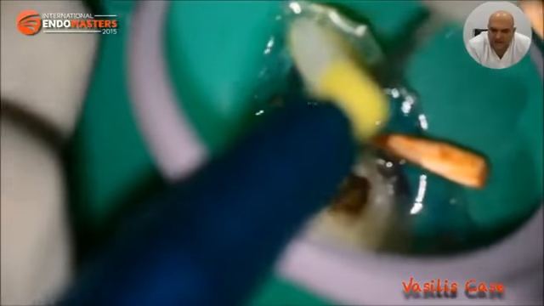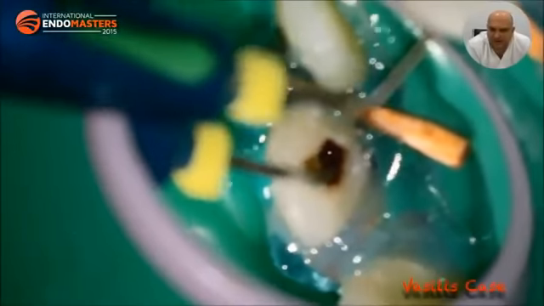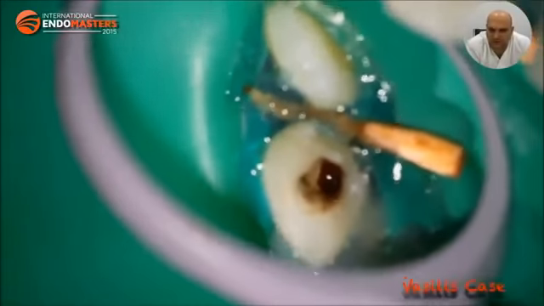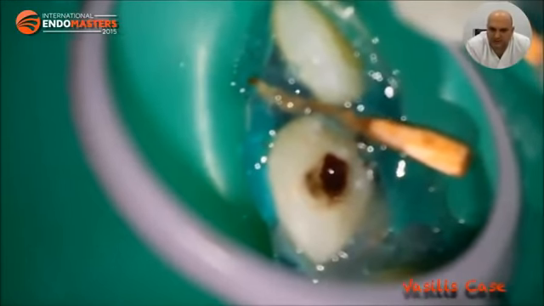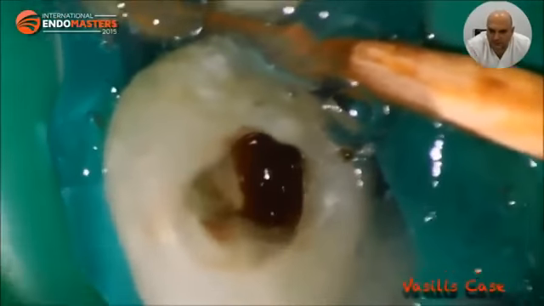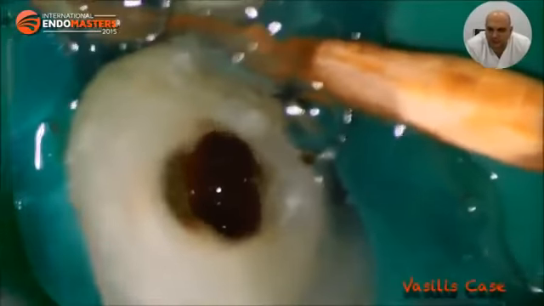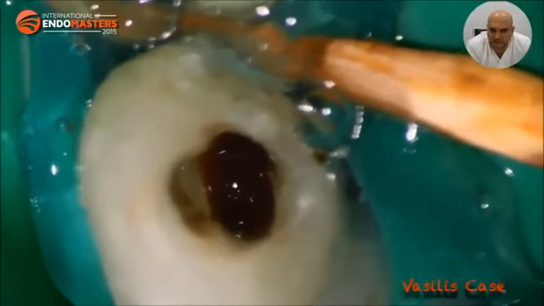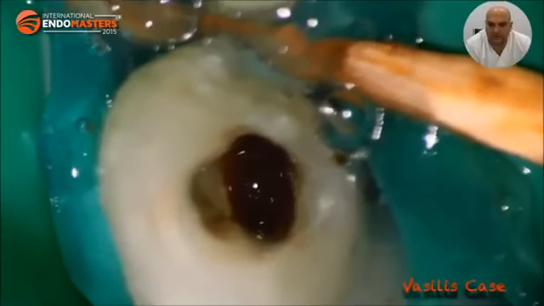After drying the canals, bleeding was induced with a file mounted in a file holder, and you can see the bleeding from the wide canal, and Biodentine was placed and mixed with the blood.